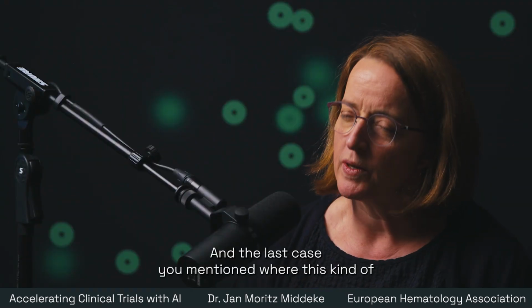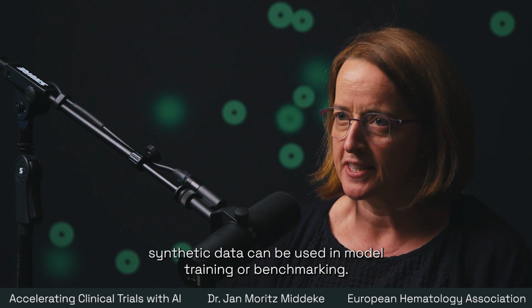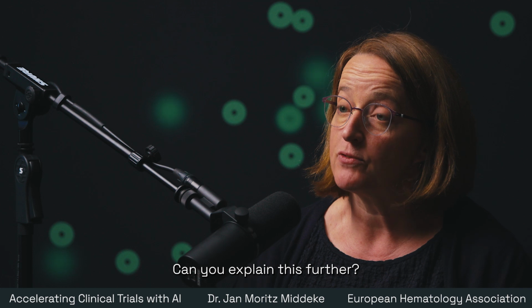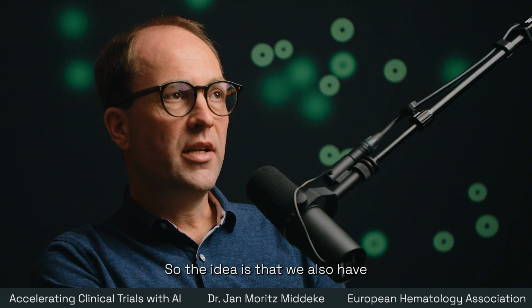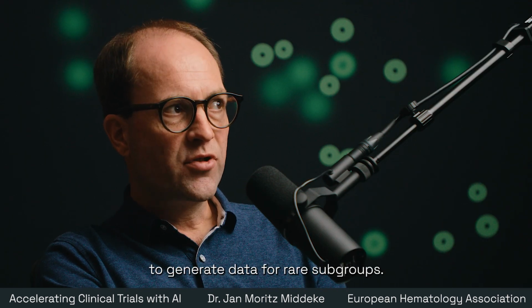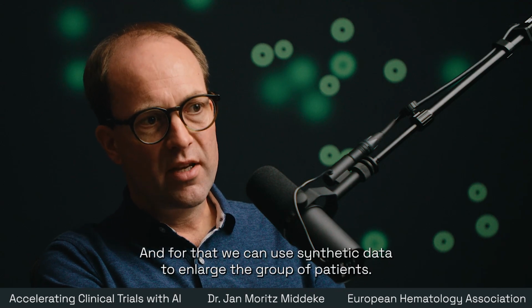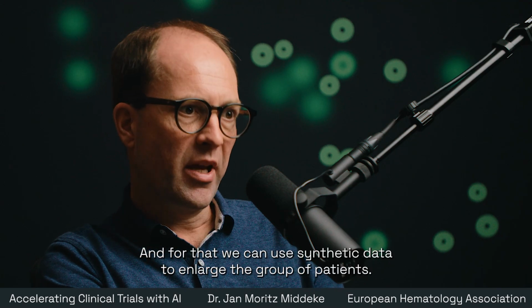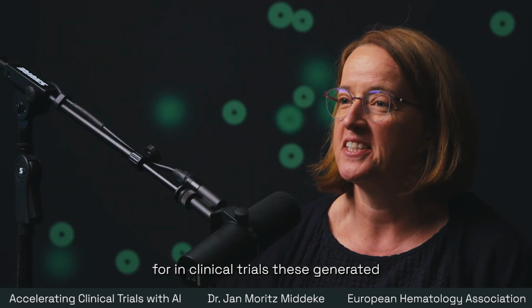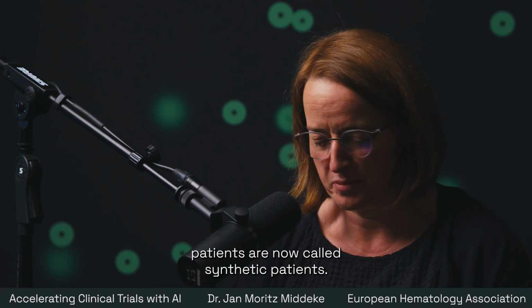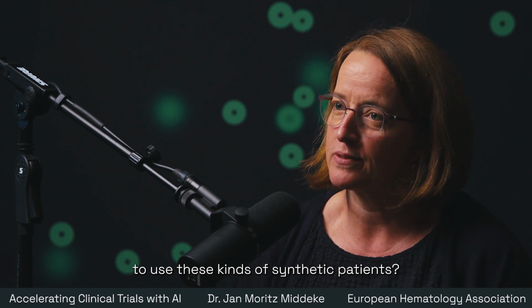And the last case you mentioned where this kind of synthetic data can be used is in model training or benchmarking. Can you explain this further? So the idea is that we also have to generate data for rare subgroups. And for that, we can use synthetic data to enlarge the group of patients, basically. In clinical trials, these generated patients are called now synthetic patients. Can you summarize what the advantages are of using this kind of synthetic patients?